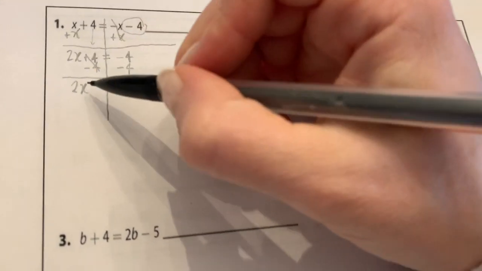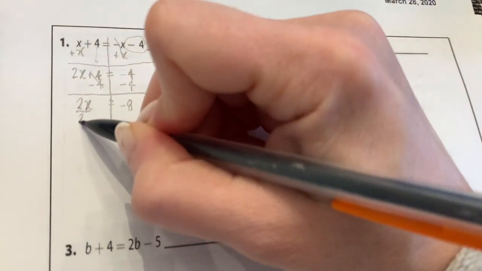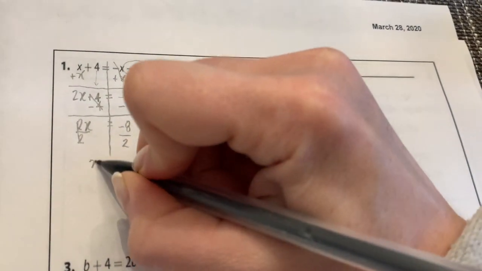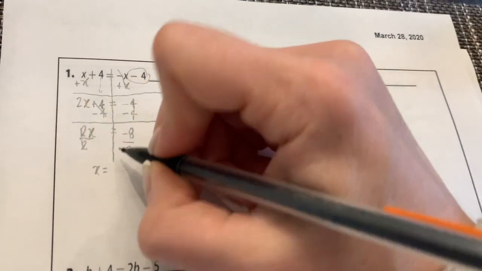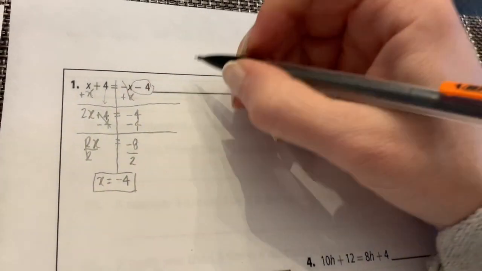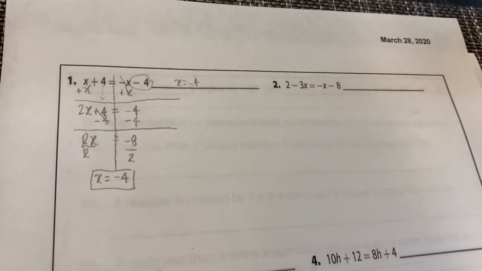Okay, so what's happening to x? We're multiplying by 2. So we have to undo that by dividing by 2. What I do to one side, I do to the other side. So x is going to be equal to negative 8 divided by 2, which is negative 4. x is equal to negative 4.